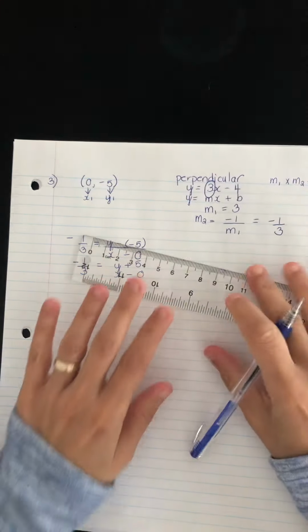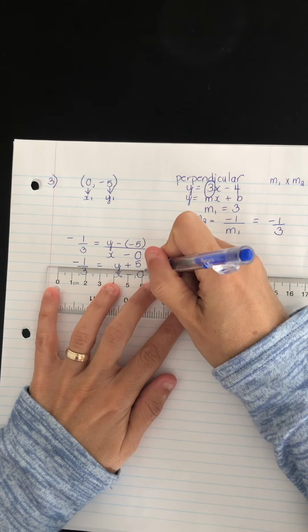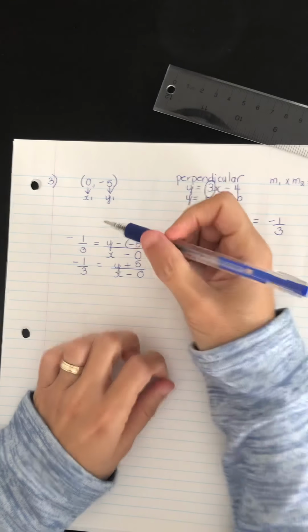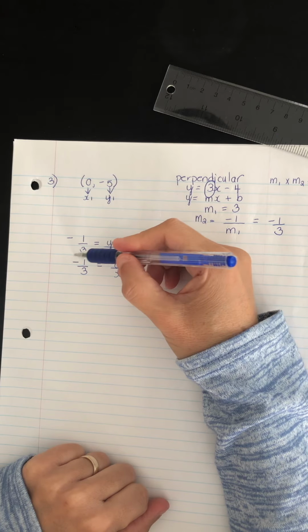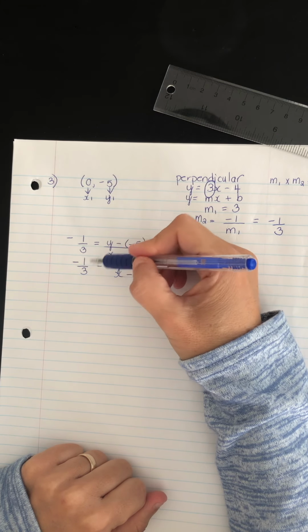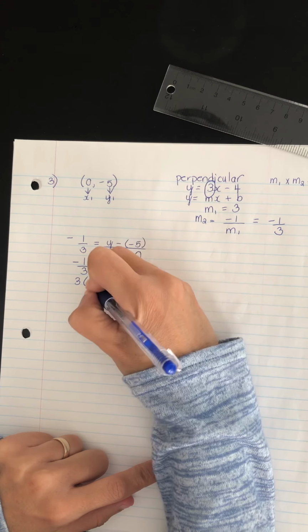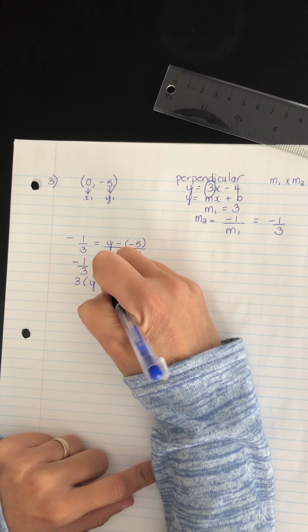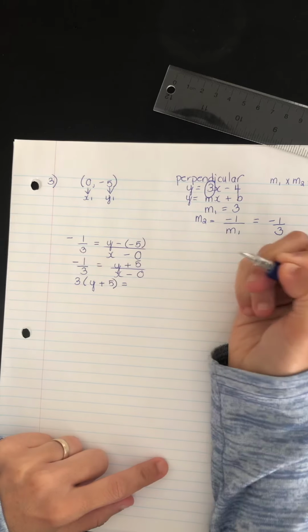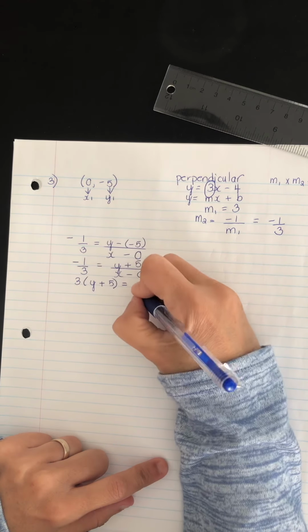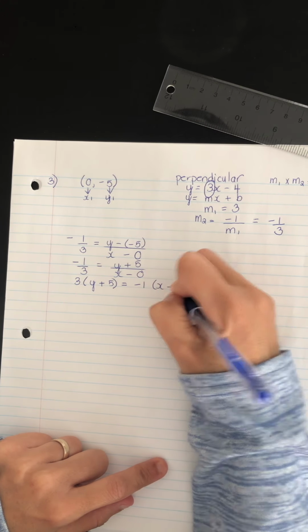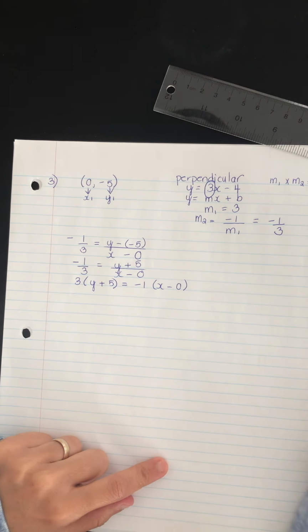Okay, and now I'm going to cross multiply. So the negative will be kept with the numerator here. So we're going to use a positive 3 gets multiplied by the y plus 5, the equal sign. It is a -1 getting multiplied by x minus 0.